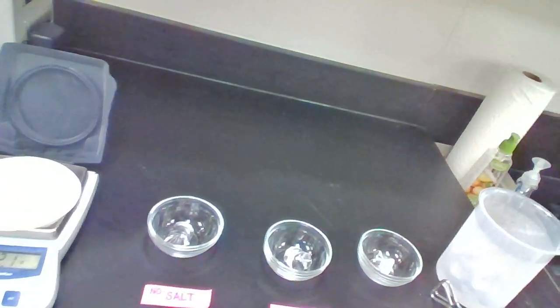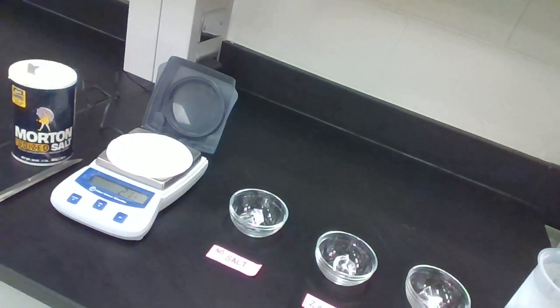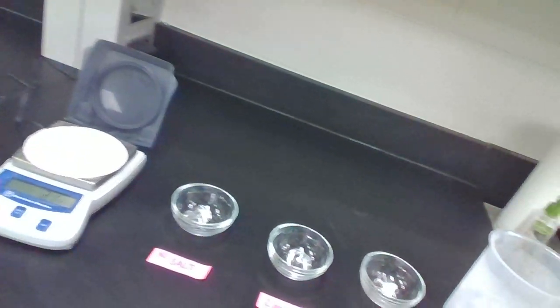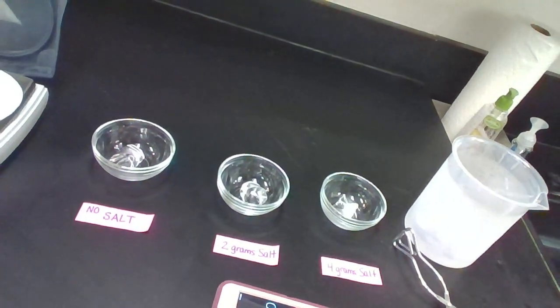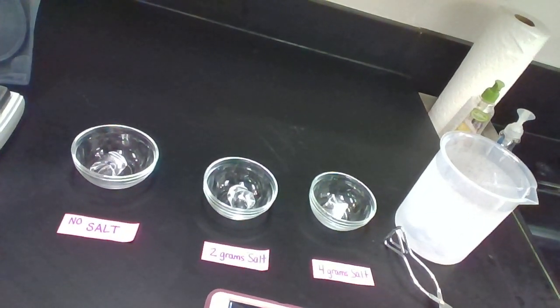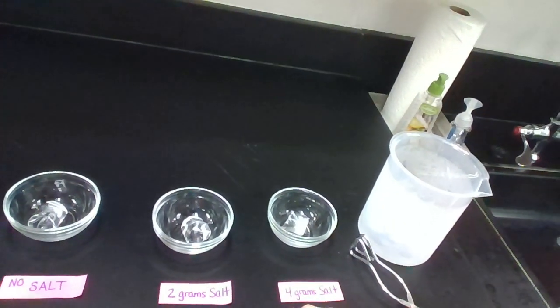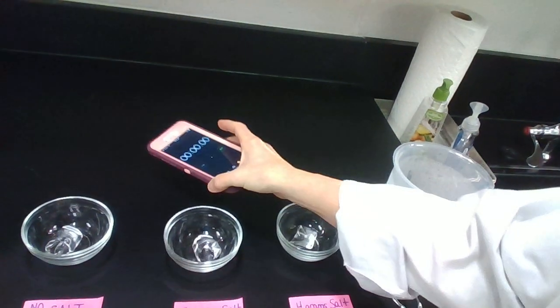Okay, so as you can see, we got a lab set up here, several things on the counter. We have some salt, digital scales. We have 3 bowls here, one that says no salt, one that says 2 grams of salt, and one that says 4 grams of salt. Inside each is an ice cube, and I have my phone with a stopwatch.